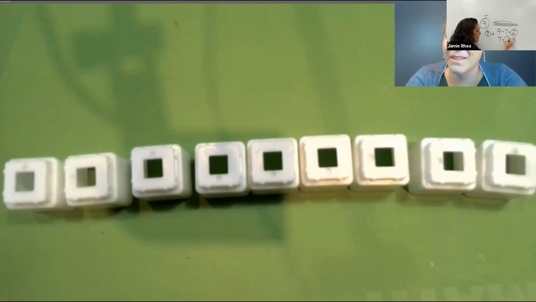Okay, so this is the solution to our mystery number. We just have to figure out what it is. So I'm going to say 7, 8, 9. How many did I have? 2. Did we get 2 for our subtraction sentence also? Yeah, we did. So let's see if we might be right.